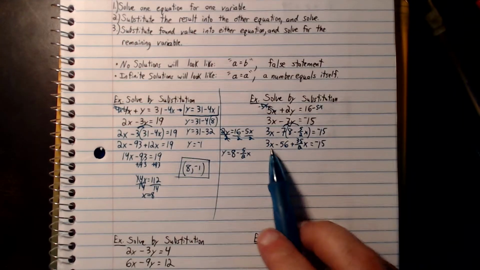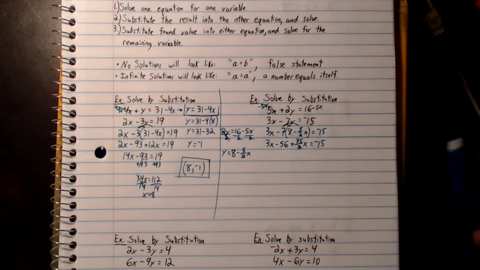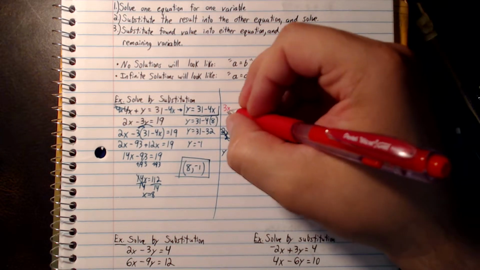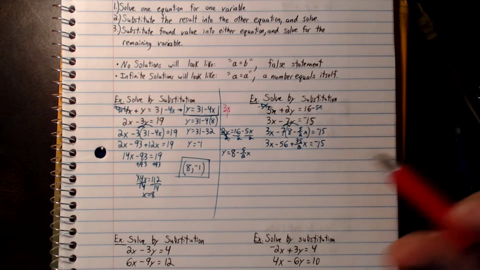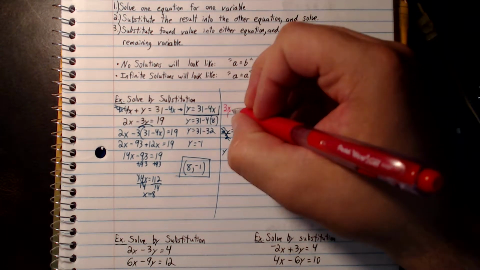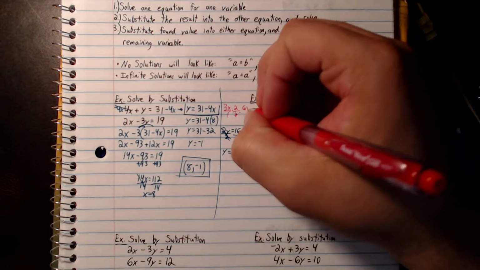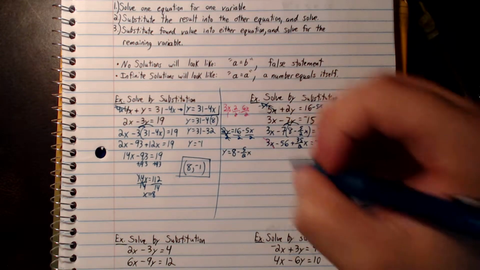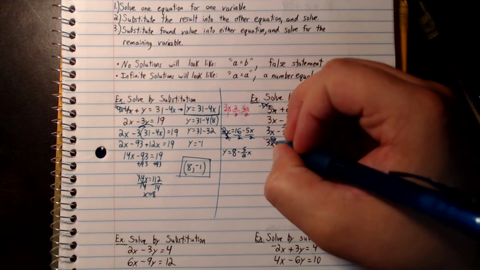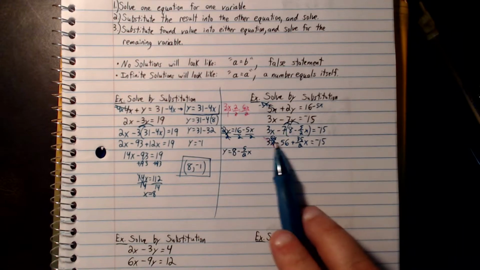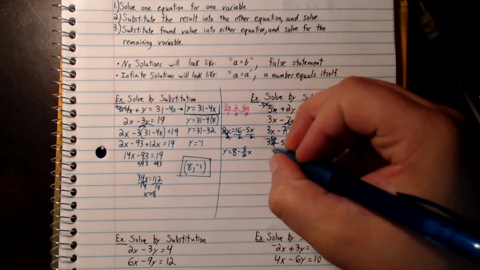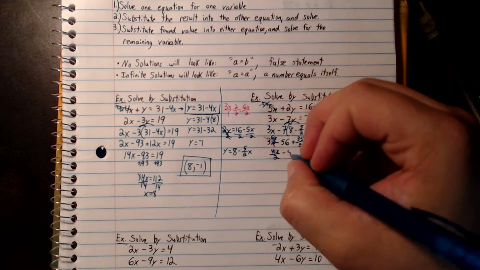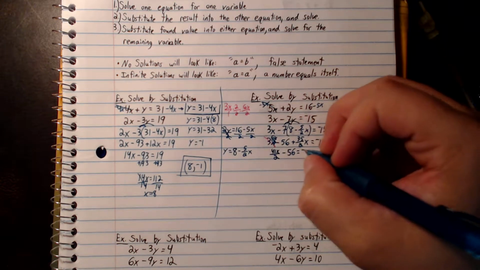This 3x, all right, we'll do it off to the side. I'll do it in a different color so you can see exactly what I'm talking about. This 3x, it's really over 1 right now. I need it to be over a 2, so if I multiply by 2 over 2, we get 6x over 2. So I'm making this really 6x over 2. Why? Because now I can combine like terms. That gives me 41x over 2 minus 56 equals negative 15.